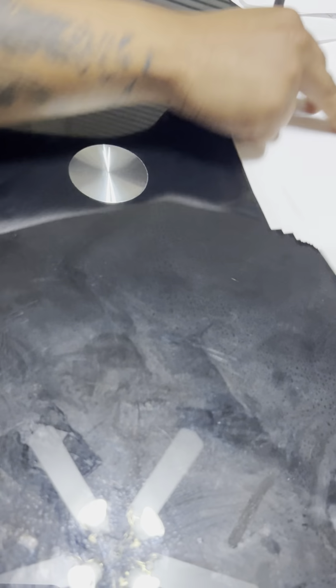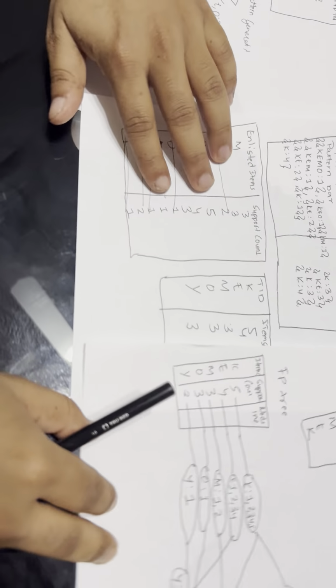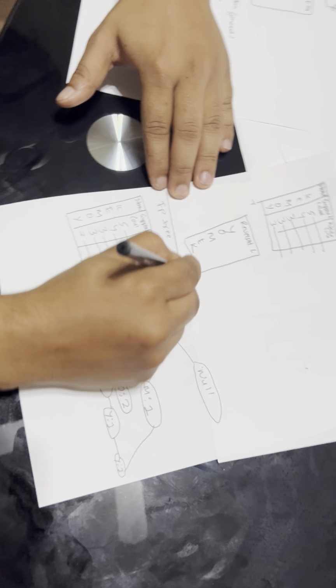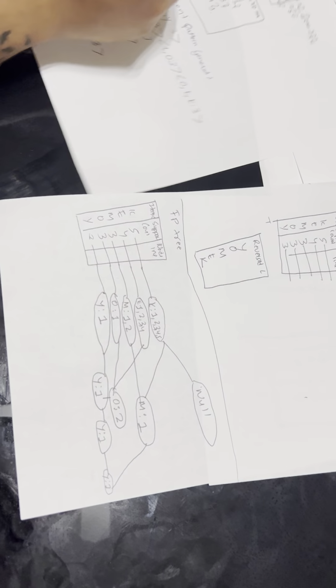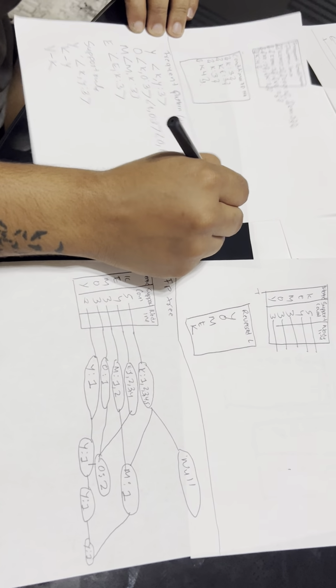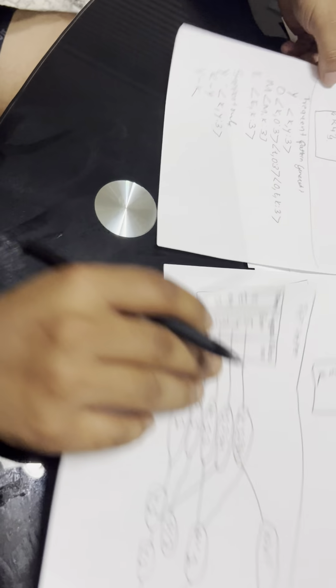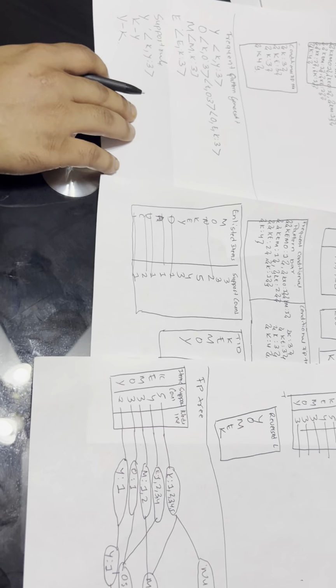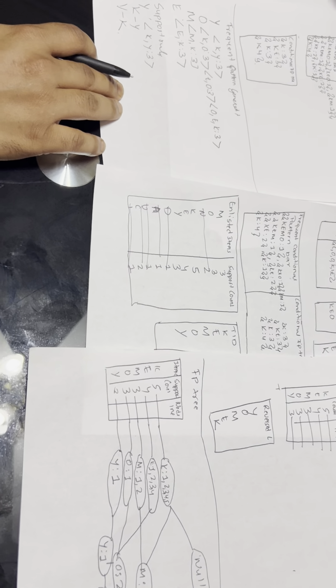So this is going to be our final paper. This is the three main diagrams we're going to build out. This one is the first tree, our regular FP tree, and this is the frequent pattern generated. So that's how we did it. All right, thank you so much.